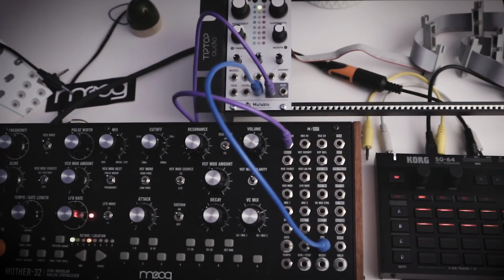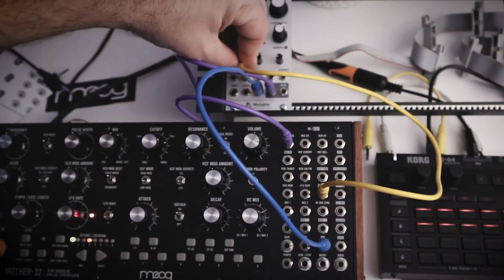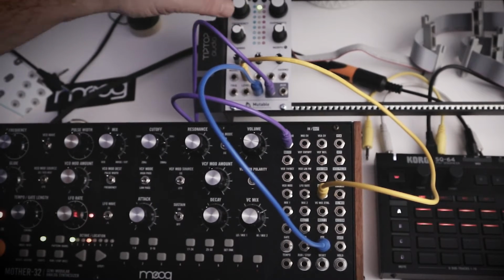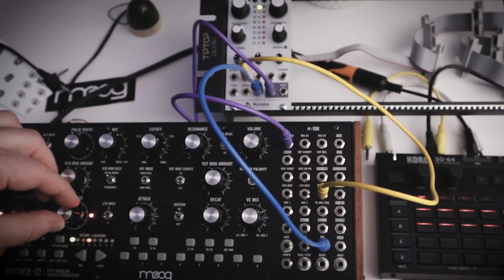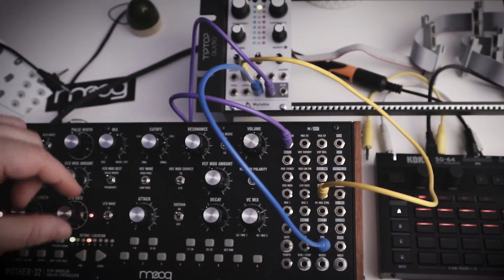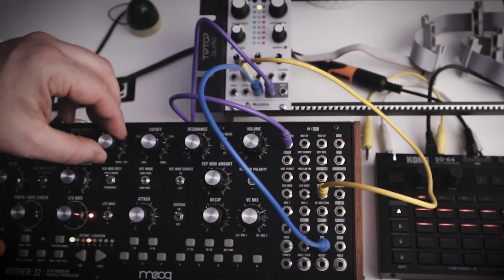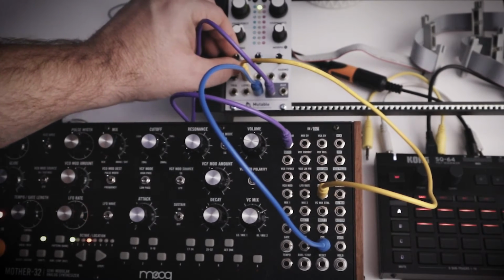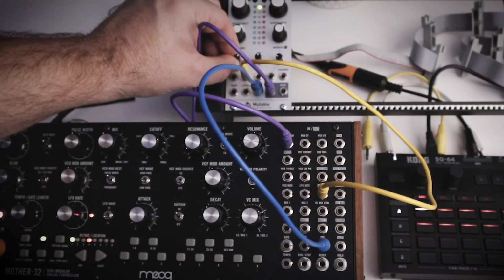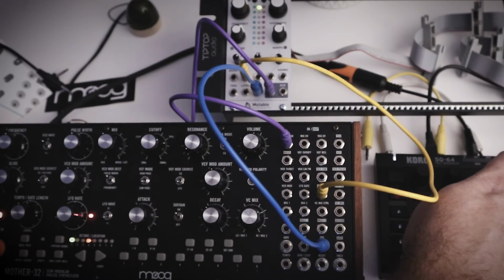Let's go from the LFO triangle out into the timbre. Actually, you know what?